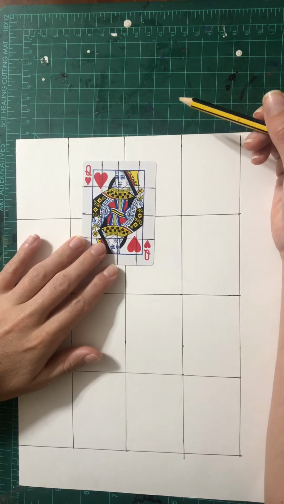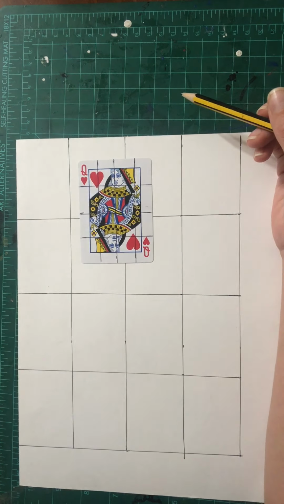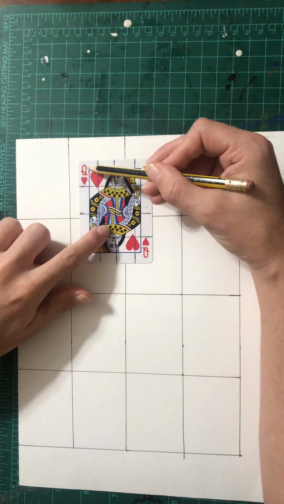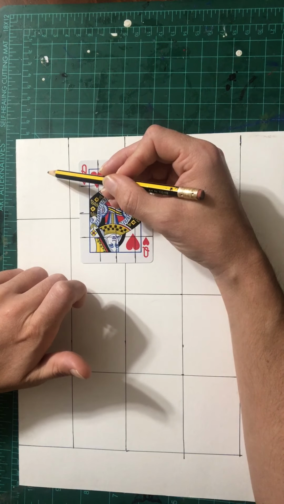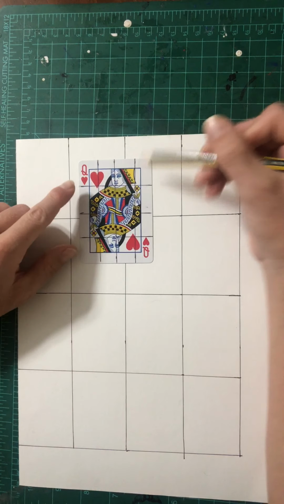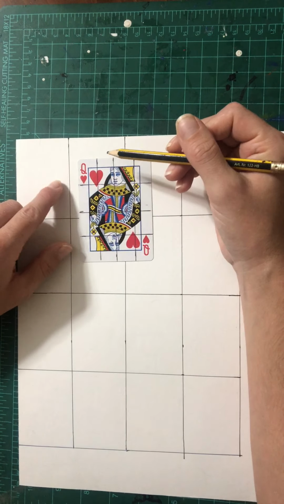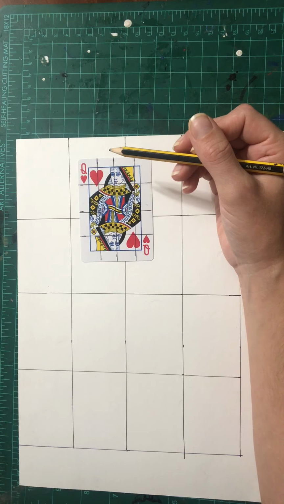What I would also say that might be a good idea for you is when you are setting up what you're going to be drawing within each of these squares, that you might want to consider outlining kind of the big important lines for the whole overall structure first. I'm going to show you what I mean by that.